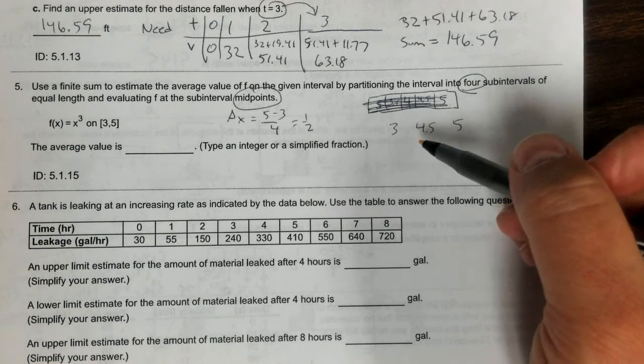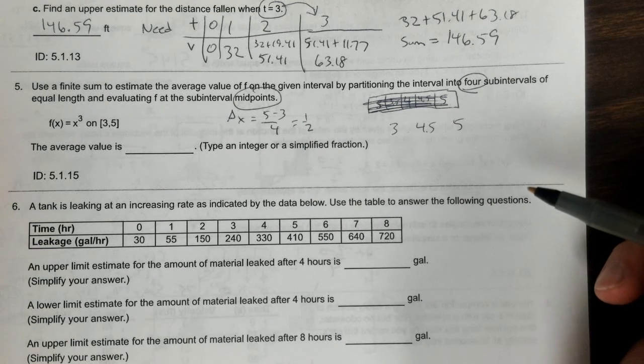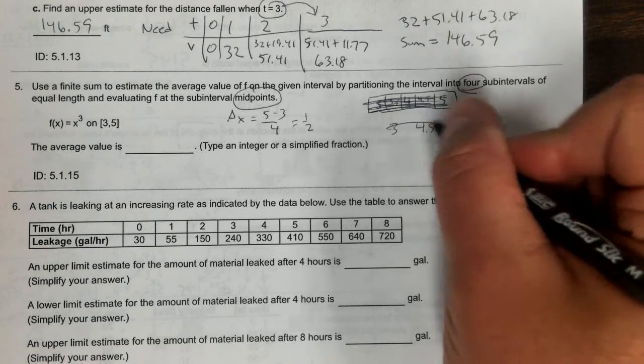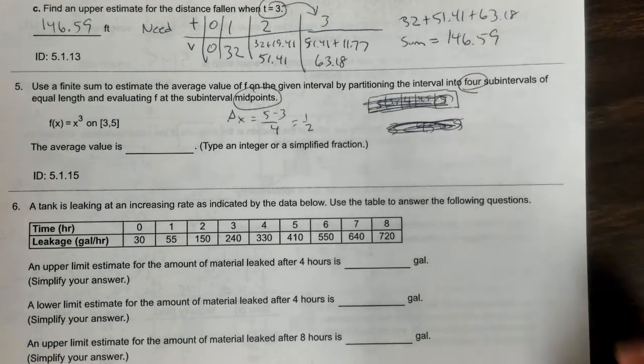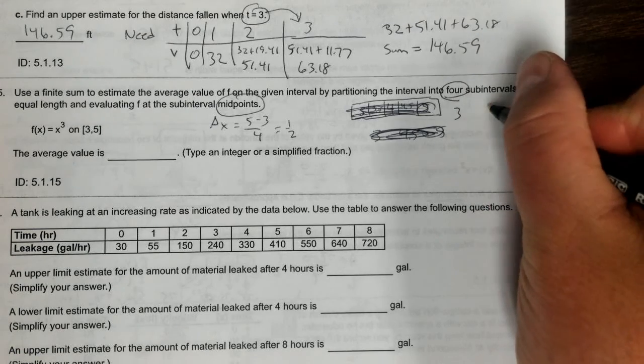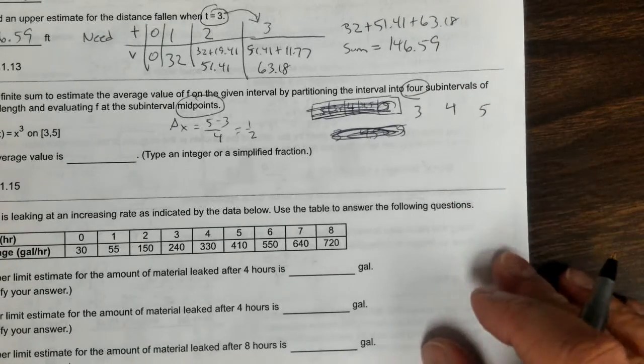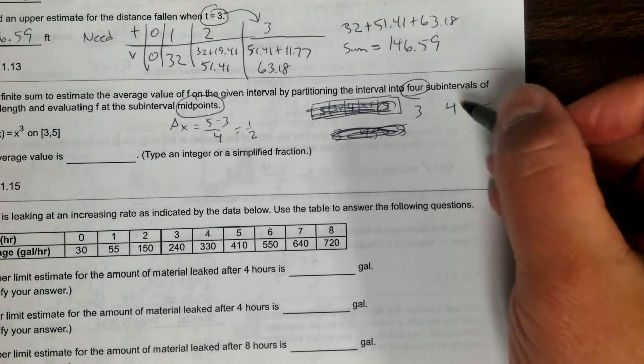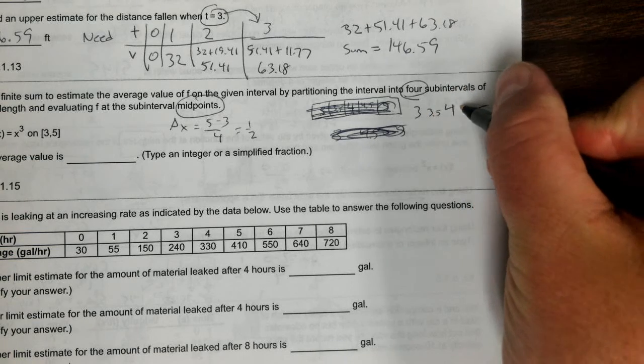Okay, so let me do this drawing over. I got distracted because somebody came in. I lost my focus. Okay, so 3, 4, 5 right there. 3.5 goes here. 4.5 goes here.